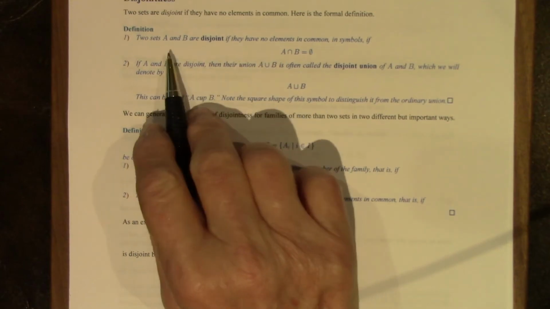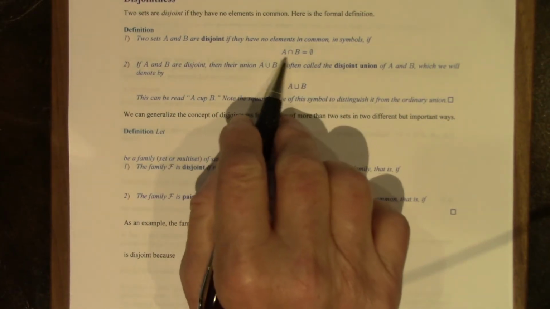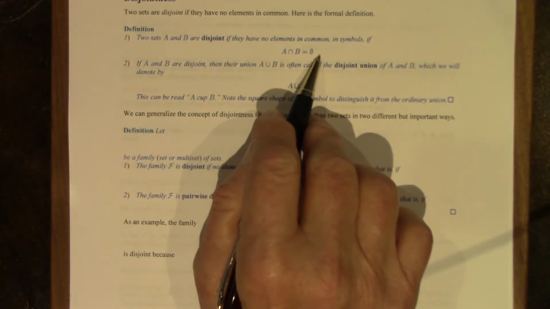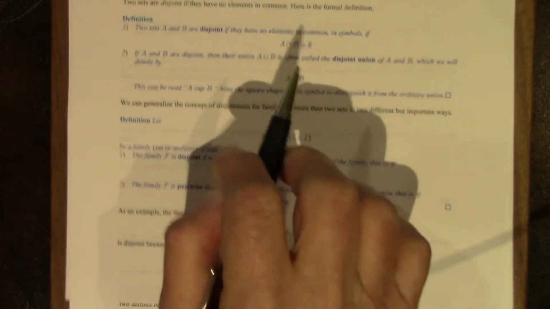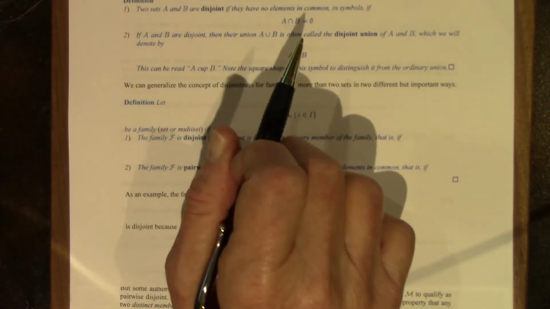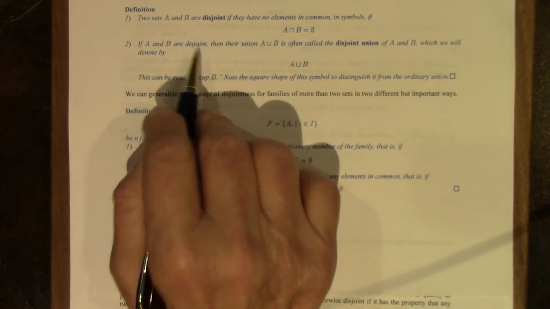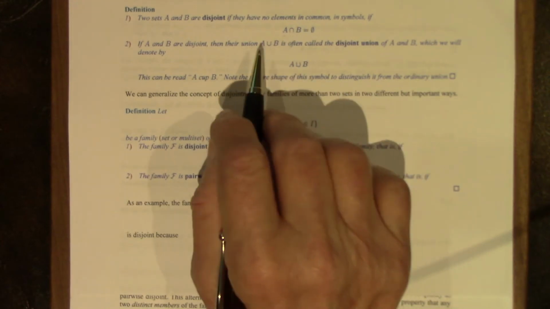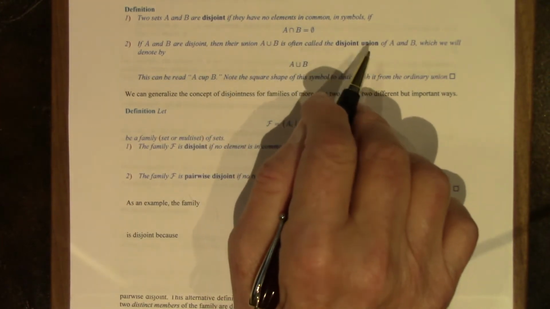Here's the official definition. Two sets are disjoint if they have no elements in common, that is, if their intersection is empty. There's another definition related to this that I want to give you. It's not seen all that often, not as often as it should be. If A and B are disjoint, then their union is often called a disjoint union.